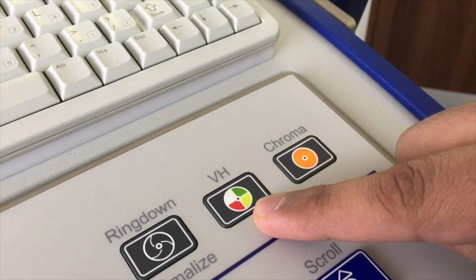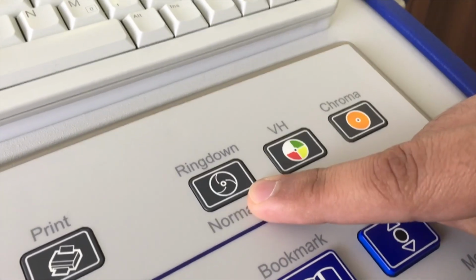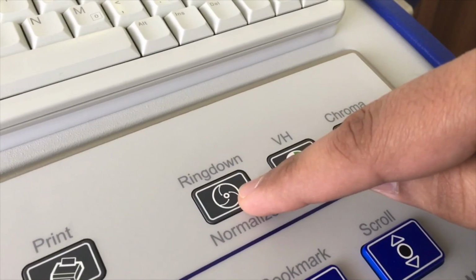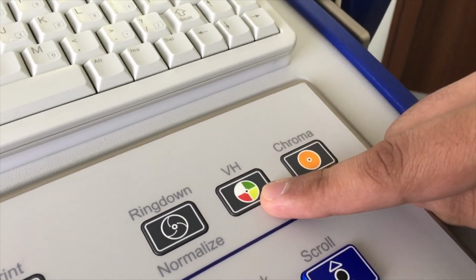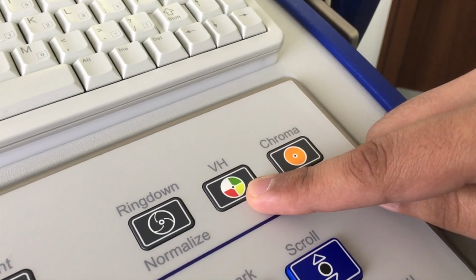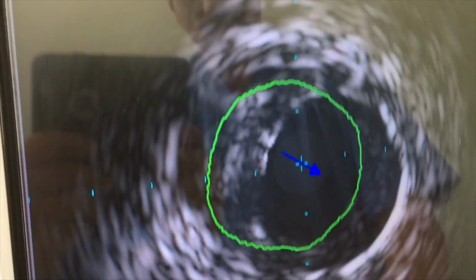Okay. Virtual histology. This is for chroma flow and this is for ring down. So this is when you press the ring down button and you remove the ring down artifact. This is the virtual histology. And I'll show you what virtual histology means. So if we can go to the main screen, please.